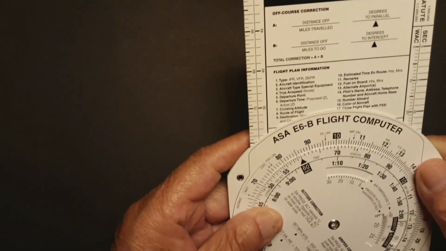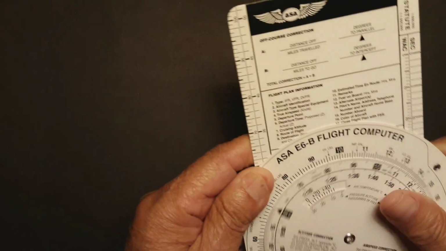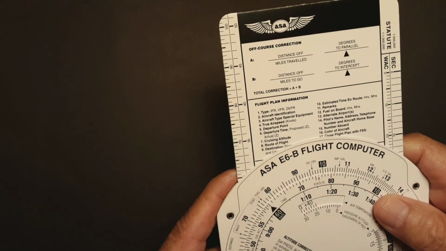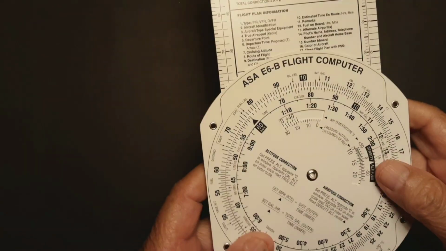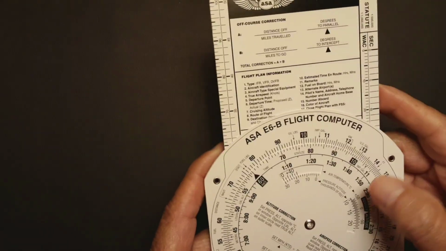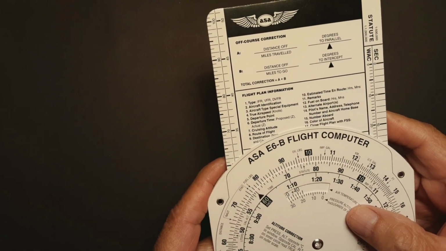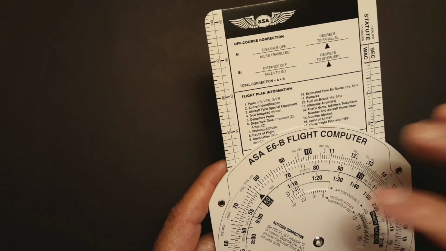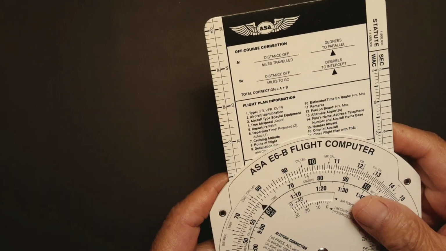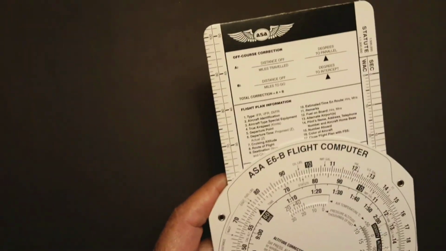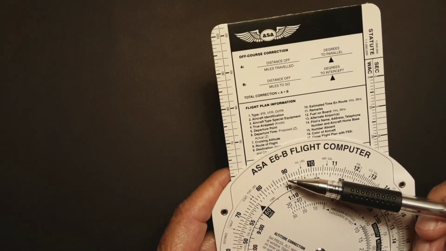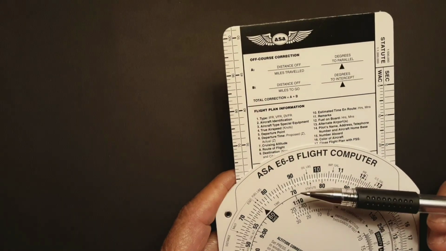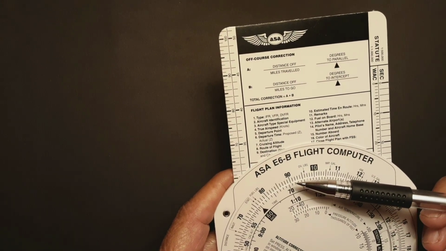Why? Because it needs to move in order to do the calculations. For example, we need to know the speed of my plane. I am in the plane and I put the speed on the plane that it says, say here, 90 miles per hour or knots. On the plane it is knots or miles, nautical miles. 1 knot is equal to 1 nautical mile, okay?